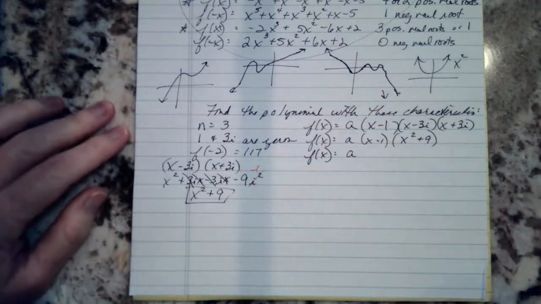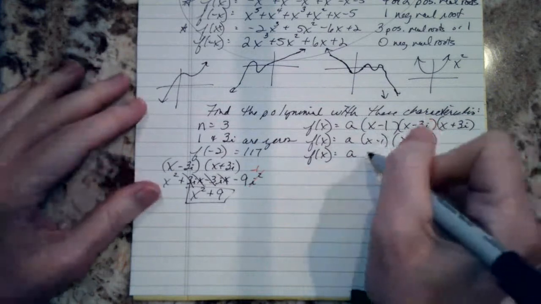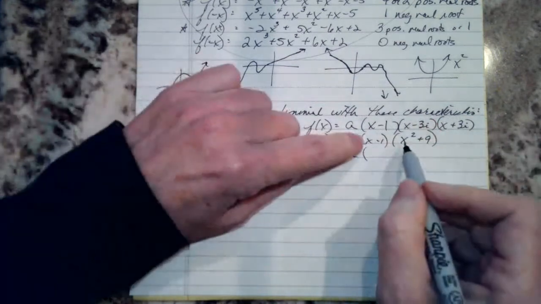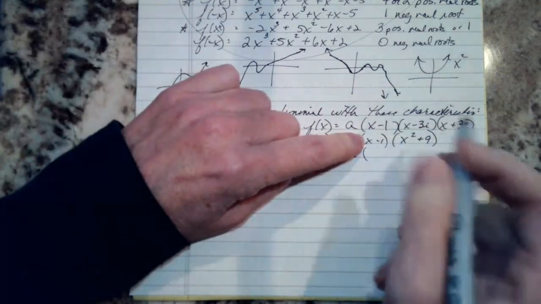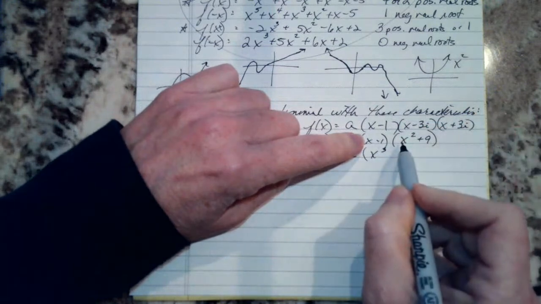You want to do this in order, and if you can't get the order right off the bat, you can work on it. So you want these in order. I want the highest order first. X times x squared is x to the third. That's the first of the FOILing.